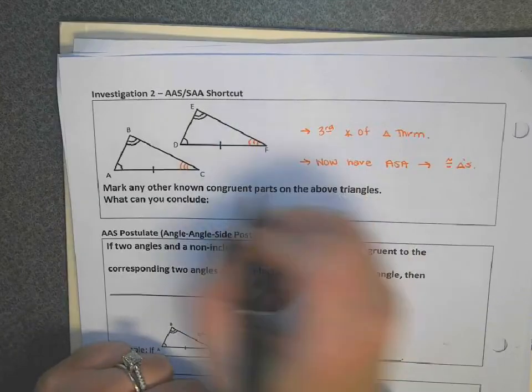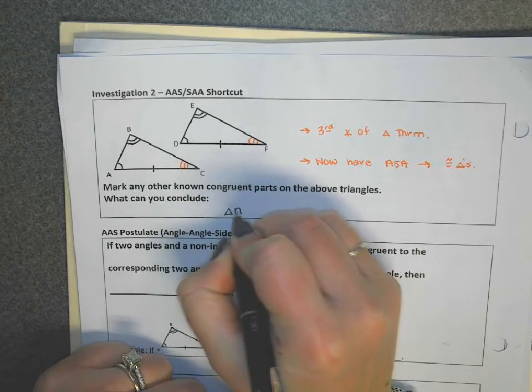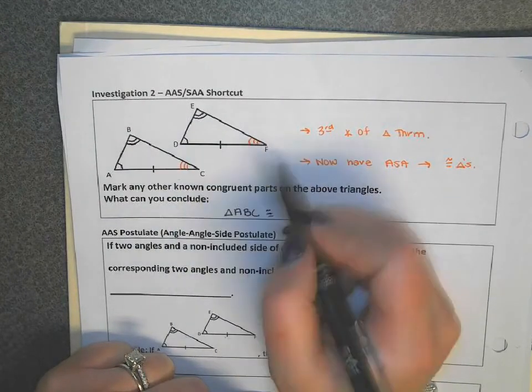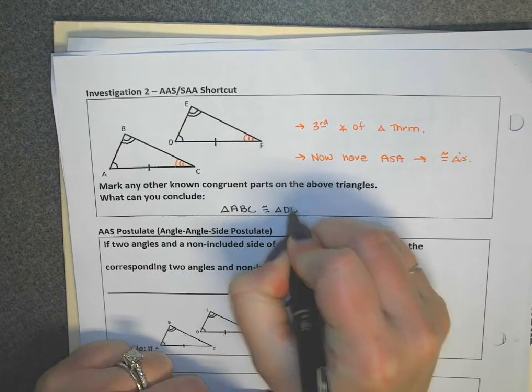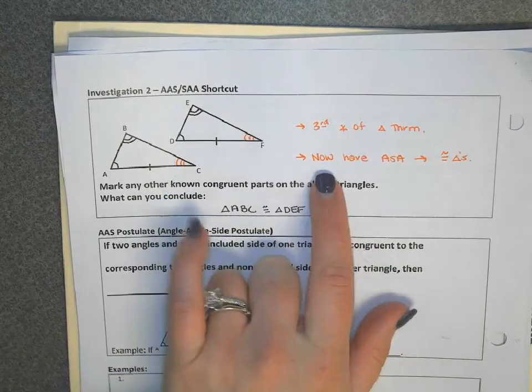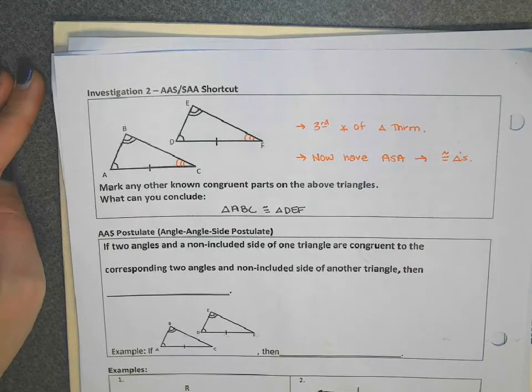So I know here that triangle ABC is congruent to DEF, because I was able to label that third angle of a triangle, and since I had angle, side, angle, I know I have congruent triangles. Okay?